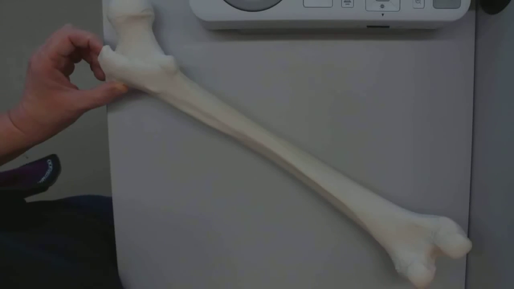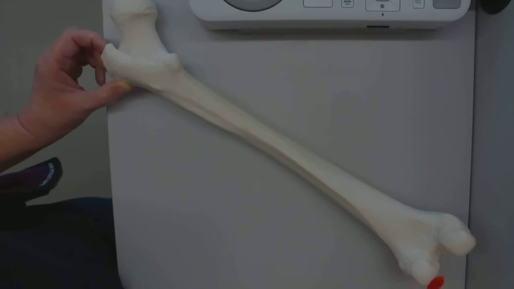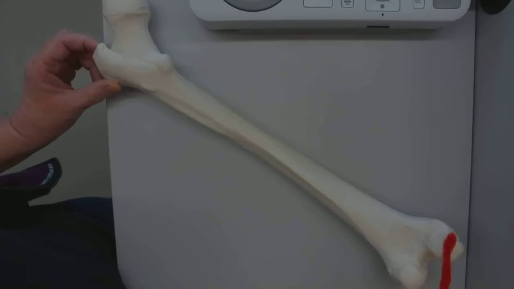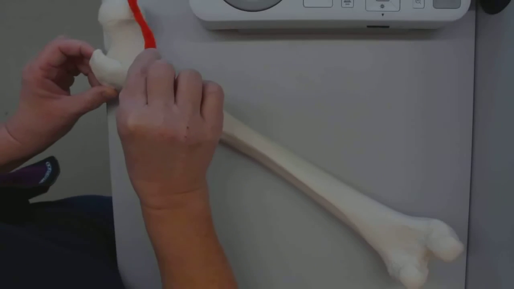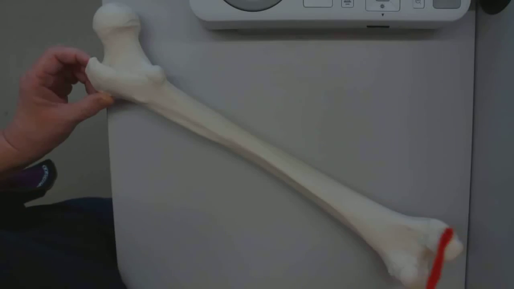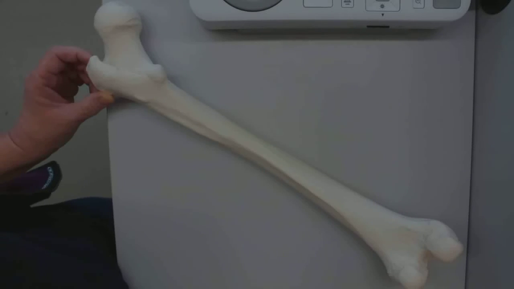And then down at the distal end, we have two really big, very distinct condyles. This is the medial condyle. Always remember that the head of the bone is on the medial side. So the medial condyle and the lateral condyle. And then between them, the intercondylar notch. Your cruciate ligaments are actually going to go through there, make an X through there.